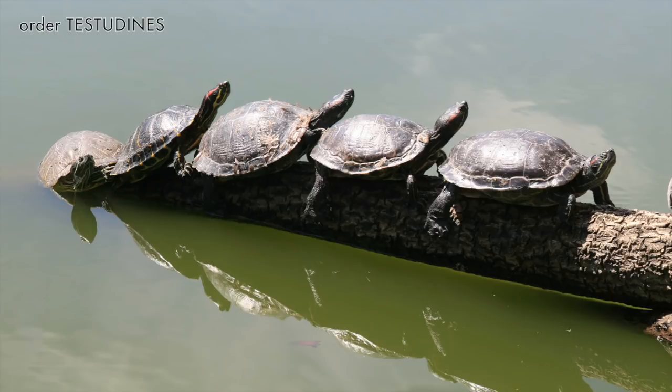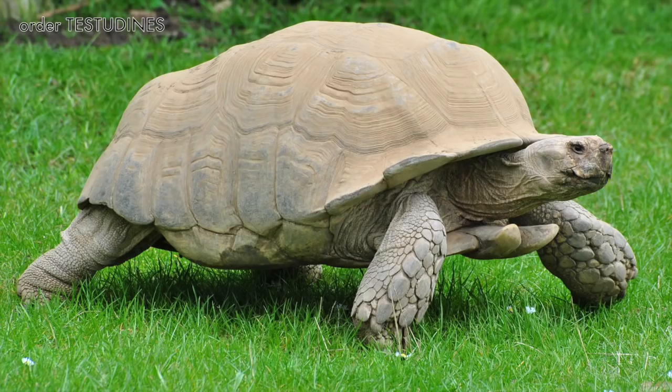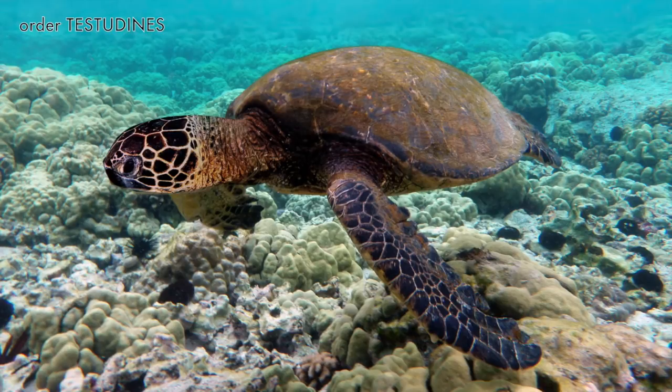Turtles don't have teeth. They also don't hear very well. They don't use sound as a major form of communication. But they can live to be very long, over 100 years old even.